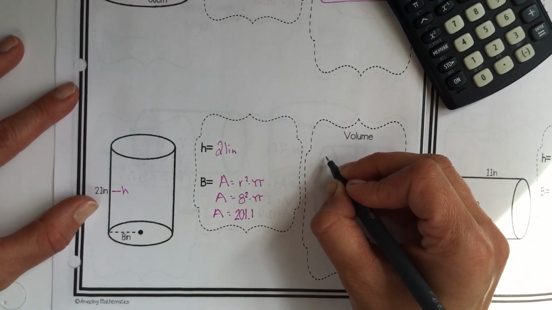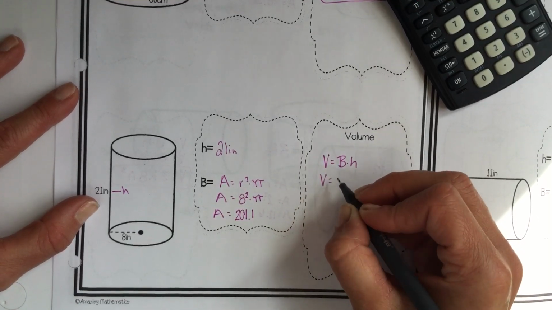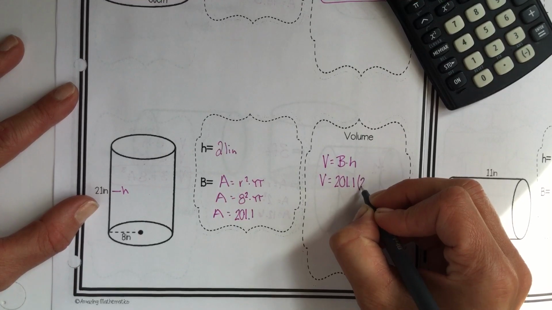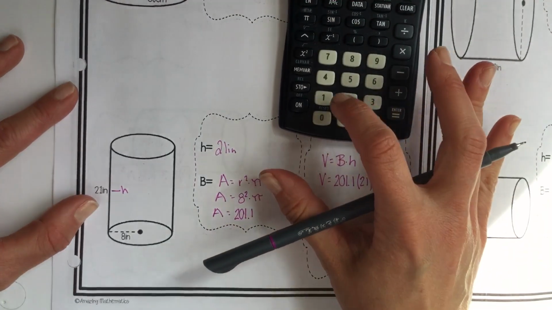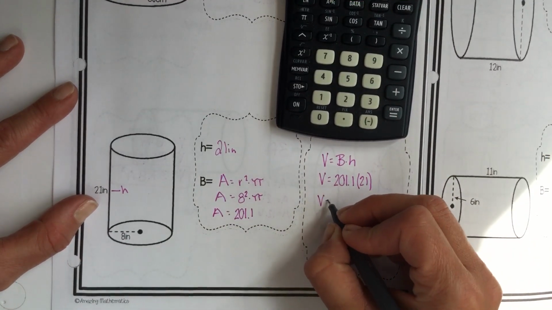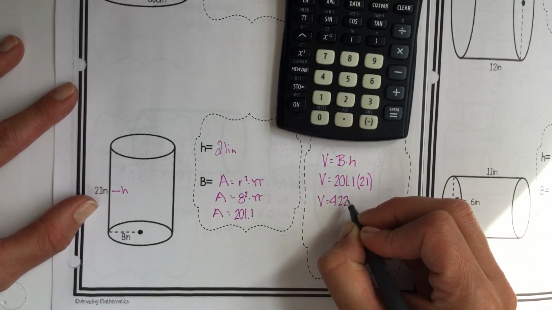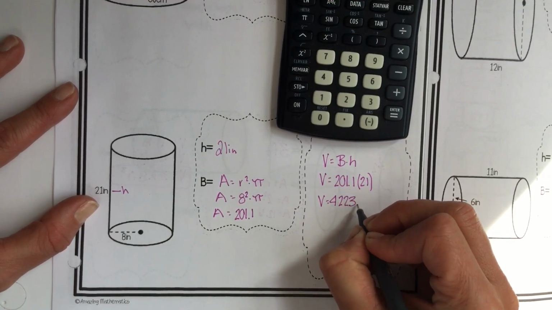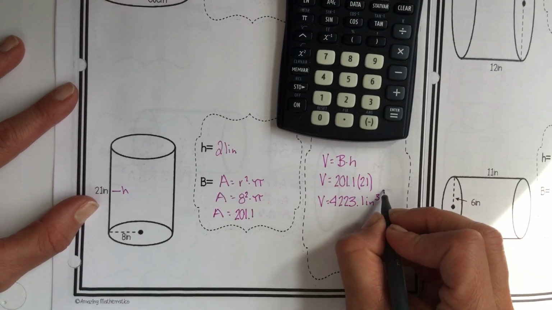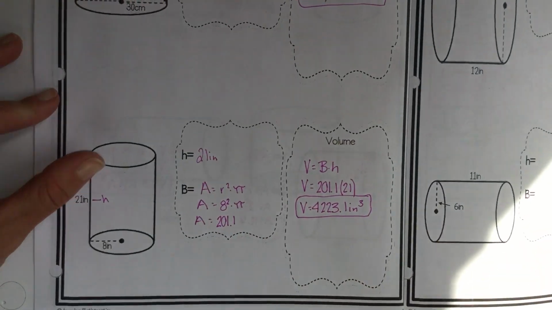So volume equals big B times H. Volume equals 201.1 times 21. Volume equals 4,223.1 inches cubed. So that is how you find the volume of a cylinder.